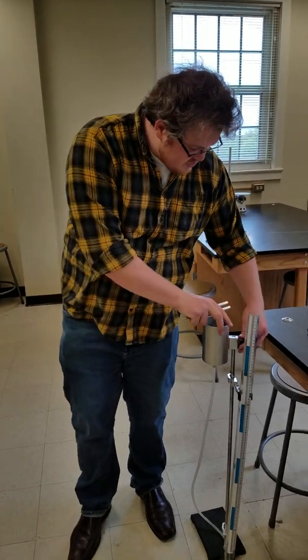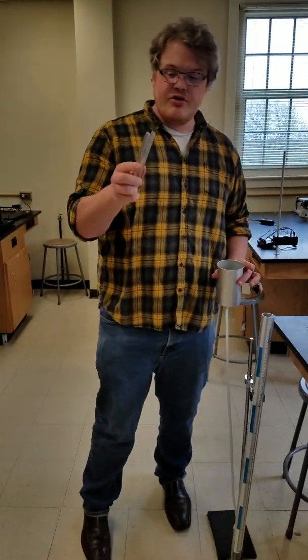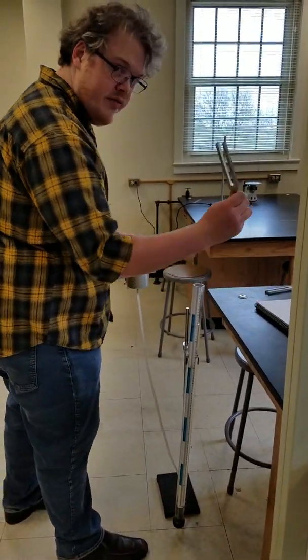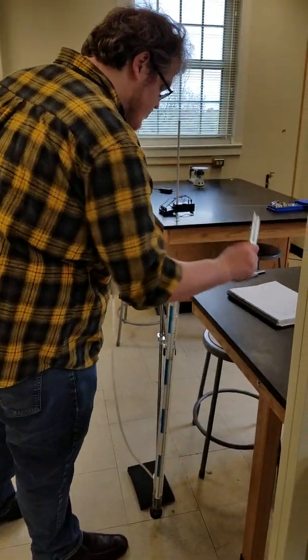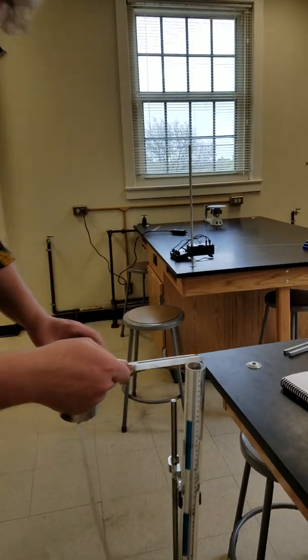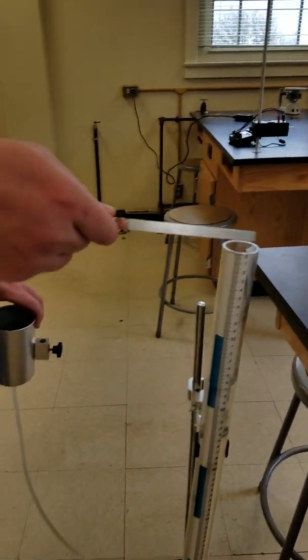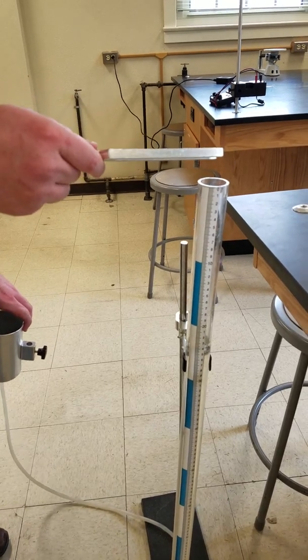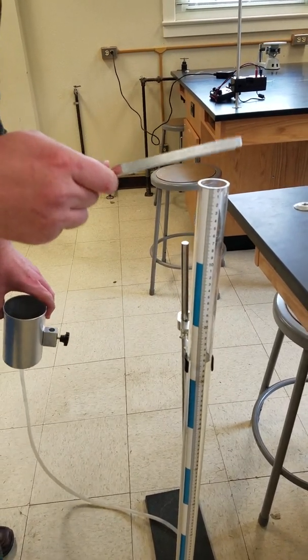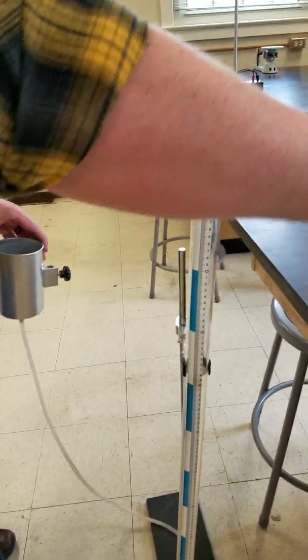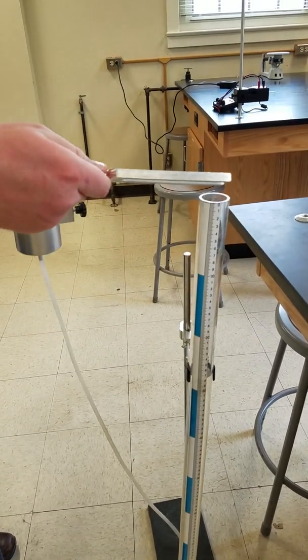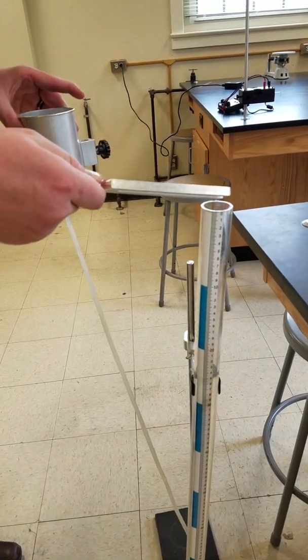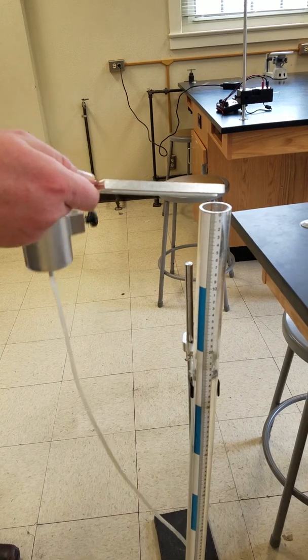So, for the first part, we have a tuning fork at key F. Simply going to give it a good whack, and we can measure. And there was a little resonance. I'll make sure it's a little bit more audible. And there's our resonance point.